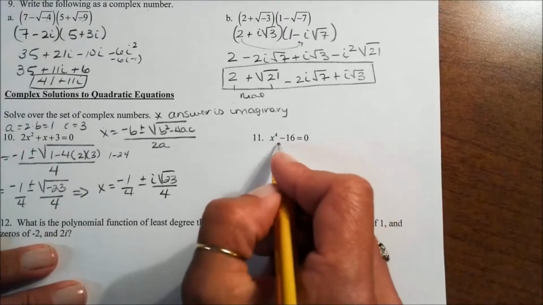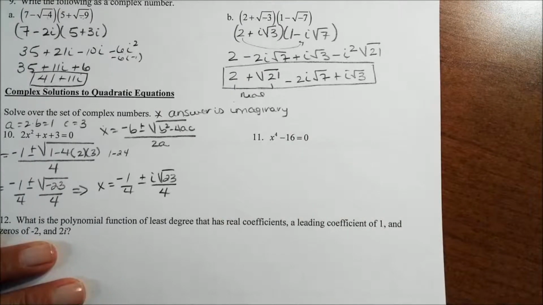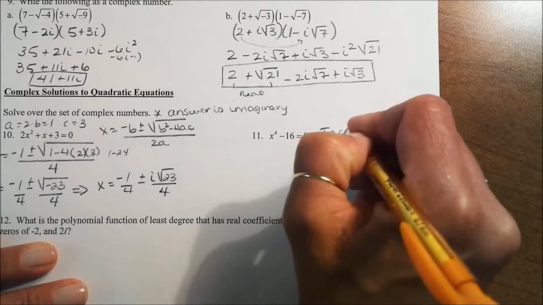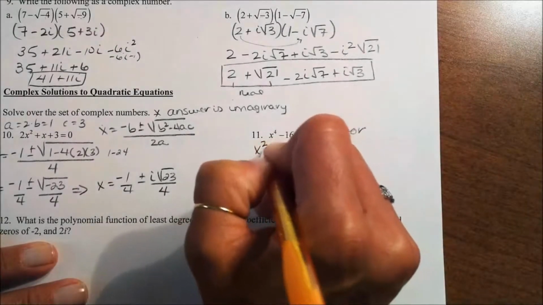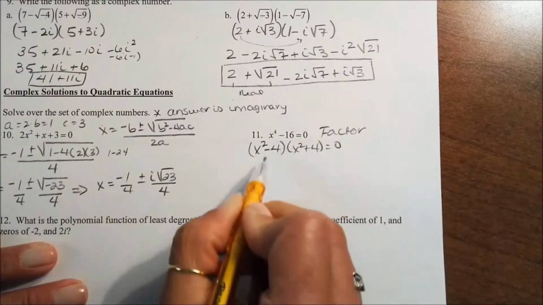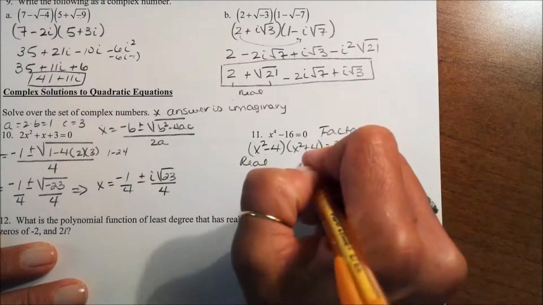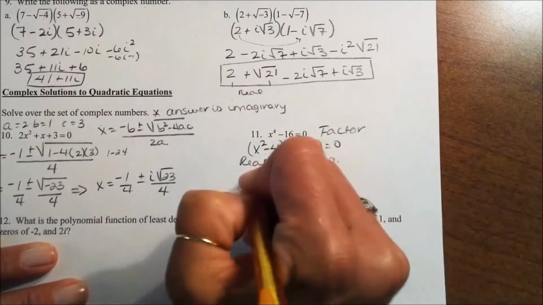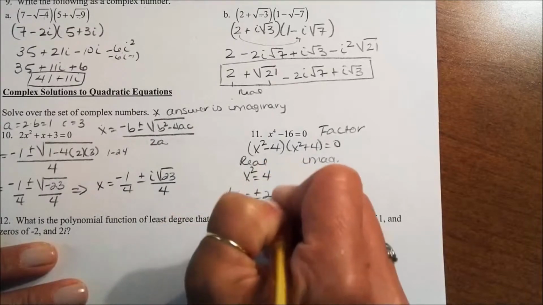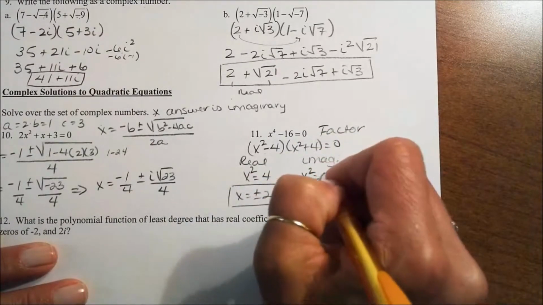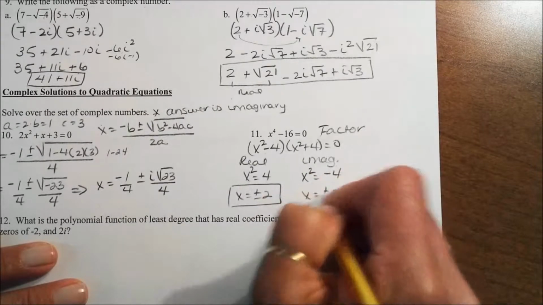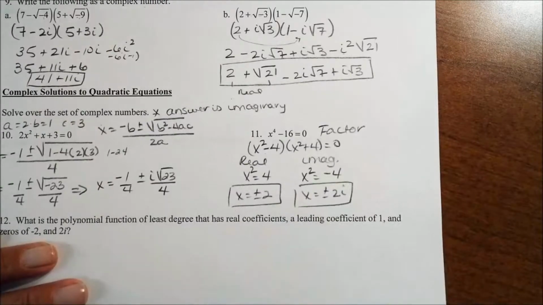In the case of number 11, it is not in standard form because there's no b number. So what we do is we actually factor this. It's a difference of squares. X squared minus 4, x squared plus 4 is equal to 0. Here, these answers are real. Here, these are imaginary. So x squared is equal to 4, x is equal to plus or minus 2. Here, x squared is equal to negative 4. When you take the square root, x is equal to plus or minus 2i. You have 4 answers.